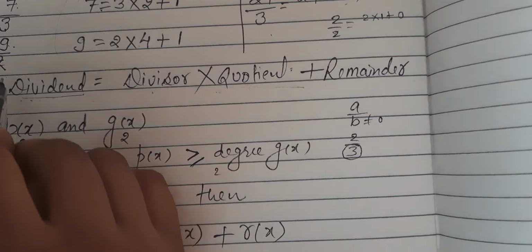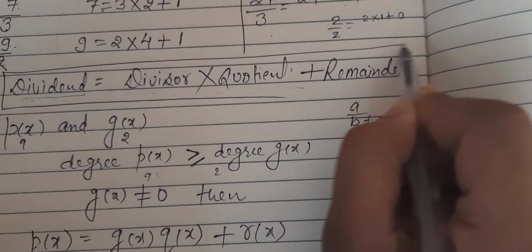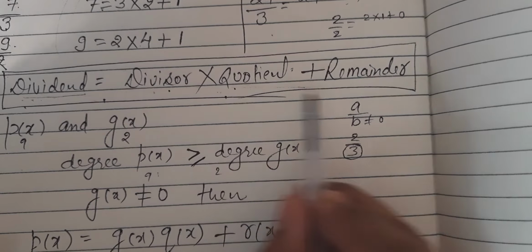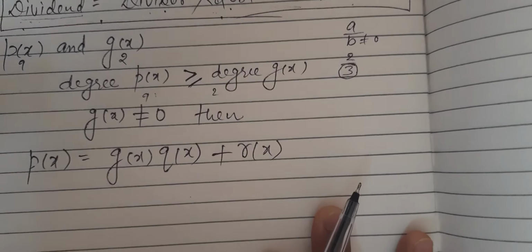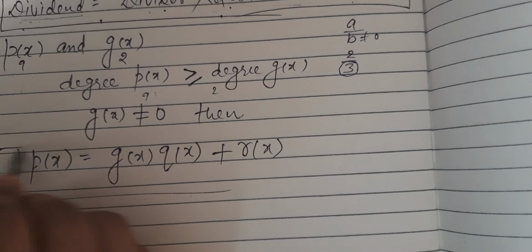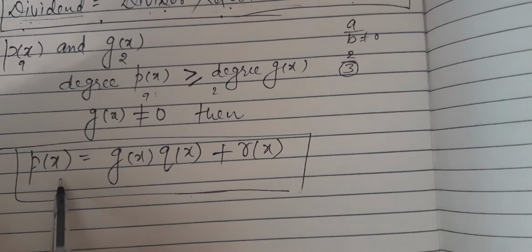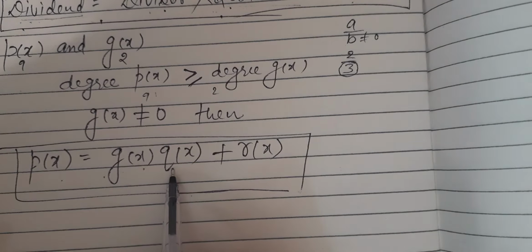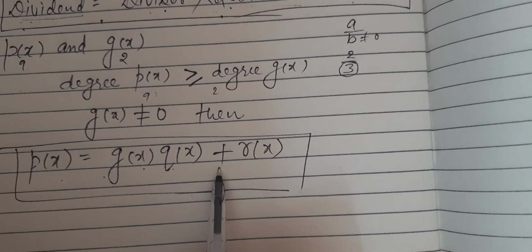So here we have written this for numbers: dividend is equal to divisor multiplied by quotient plus remainder, and for polynomials the same thing can be written like this: p of x is equal to g of x multiplied by q(x) plus r(x).